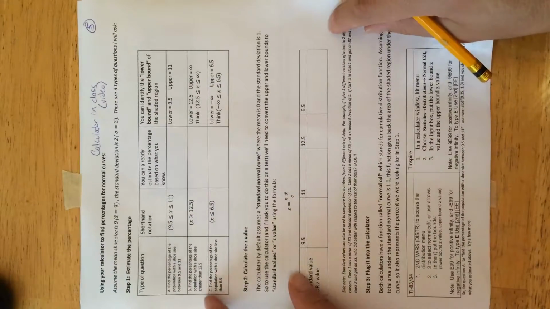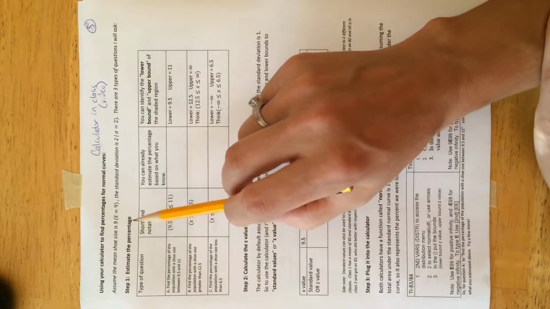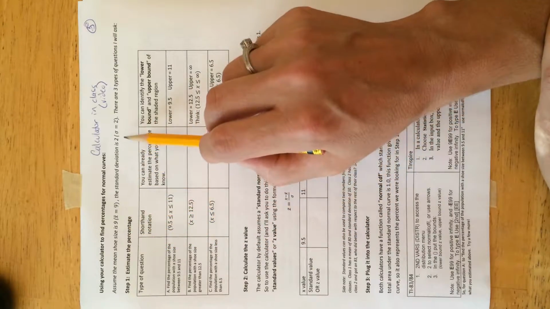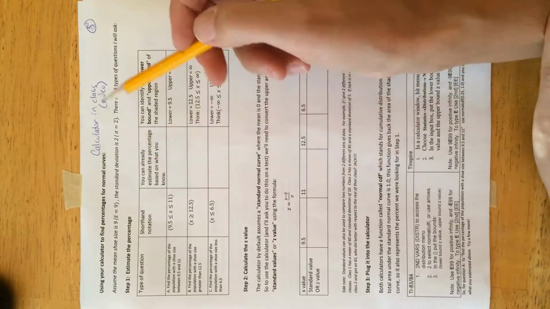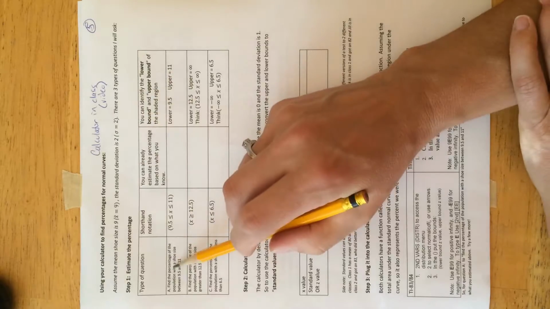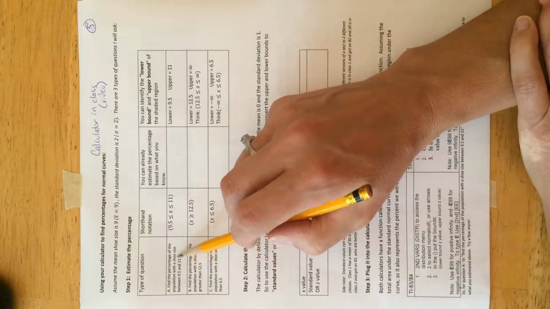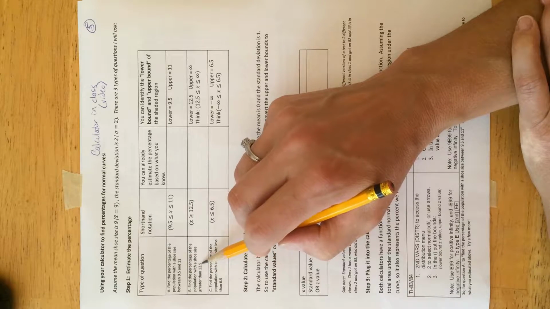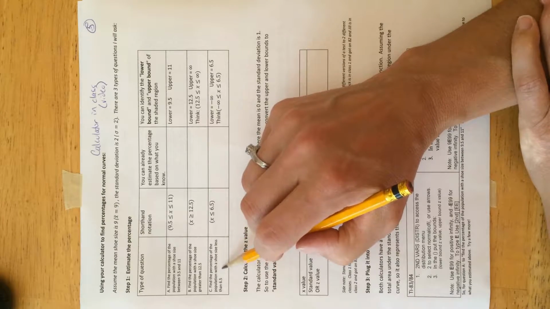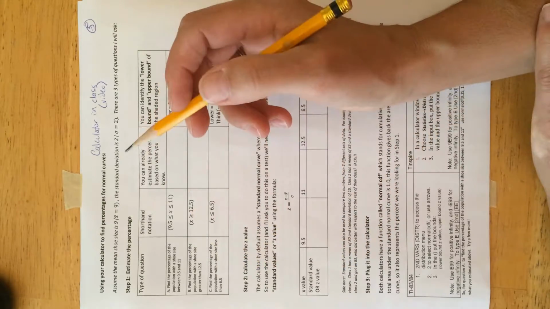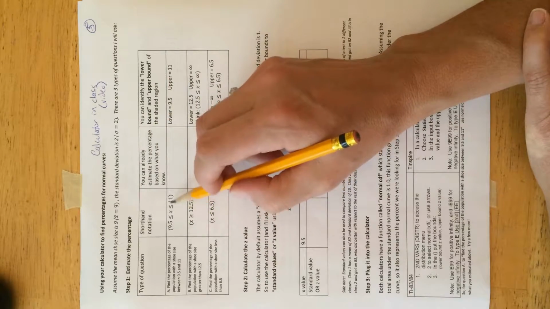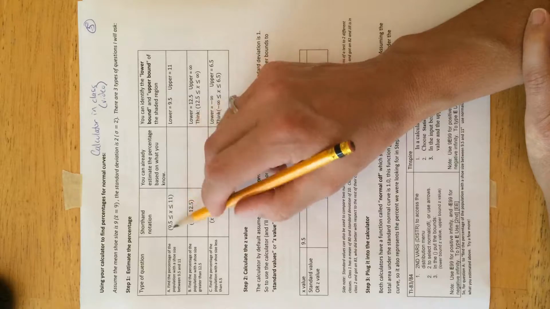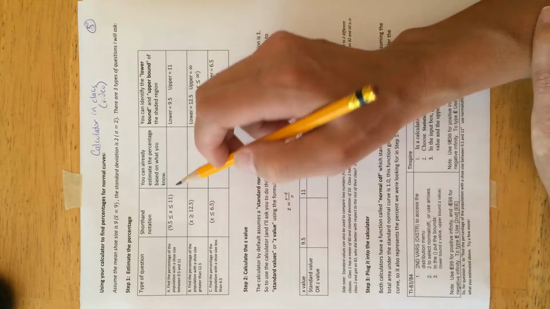If you flip over to page 5 in your packets, you can follow along with what I'm doing here. In this example, I'm going to use a mean shoe size of 9 and a standard deviation of 2. In general, there are 3 types of questions that I'm going to ask. Find the percentage of the population with a shoe size between two numbers, greater than a number, or less than a number. In shorthand, I'm trying to find the percentage of the population between 9.5 and 11. That's the notation that I use.